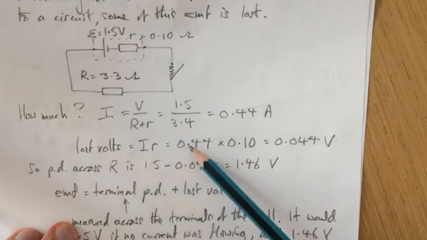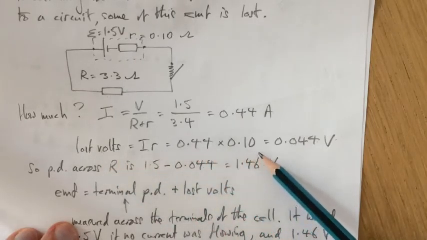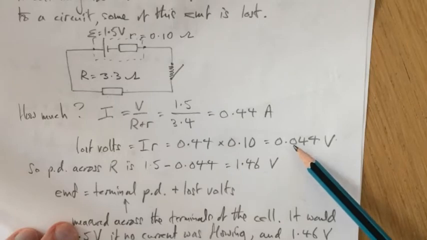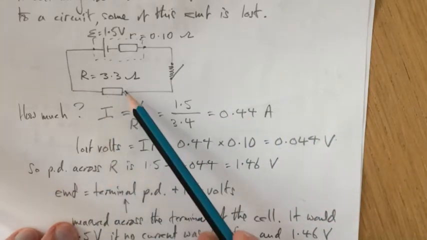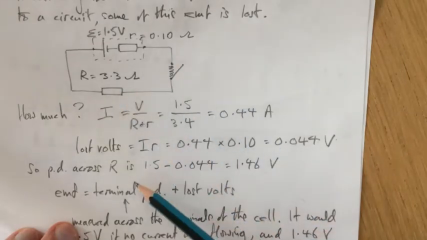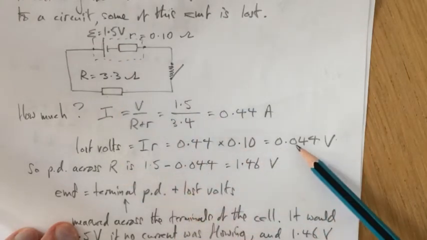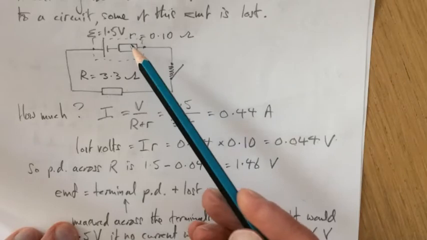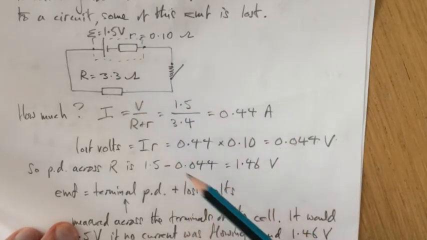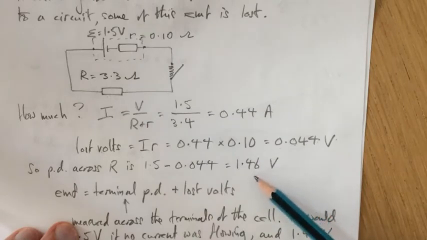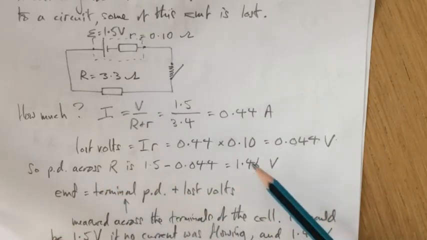Then we can work out the lost volts because it's 0.44 amps flowing through this internal resistance. V equals IR equals 0.44 times 0.10 is 0.044 volts. So the PD across the external resistance is going to be the EMF minus the PD across the internal resistance, which is going to be 1.46 volts. Let's see how that works.